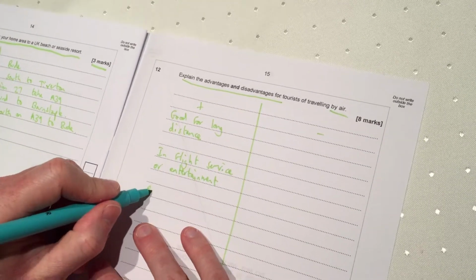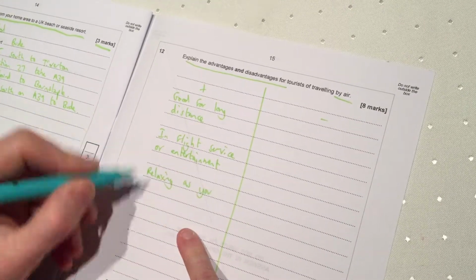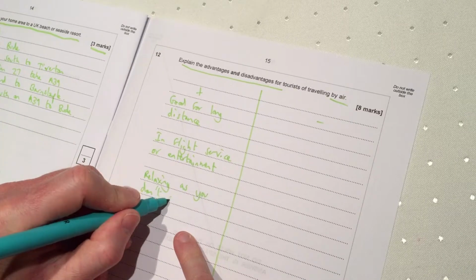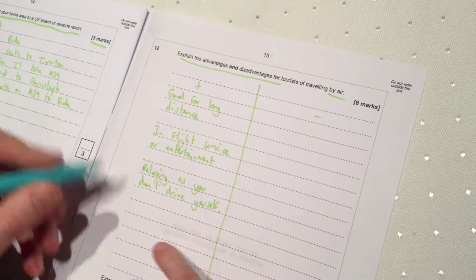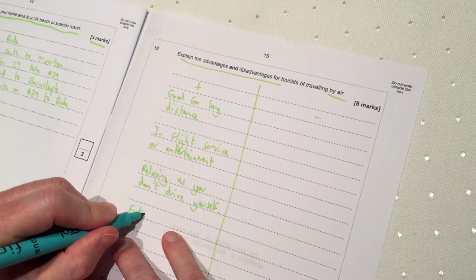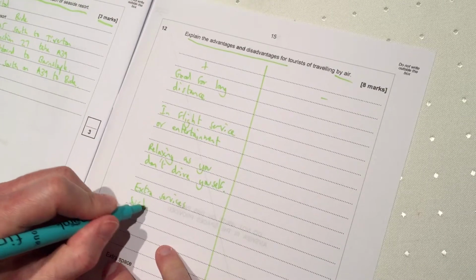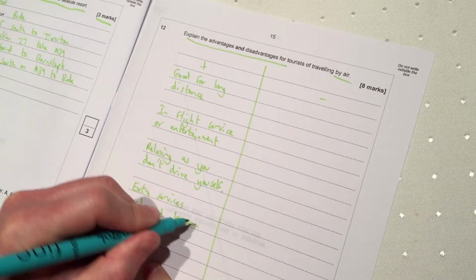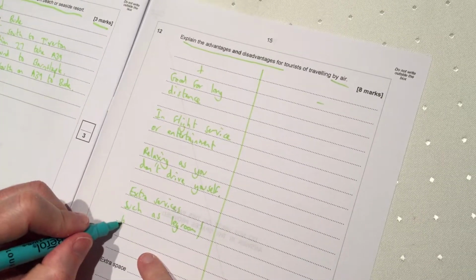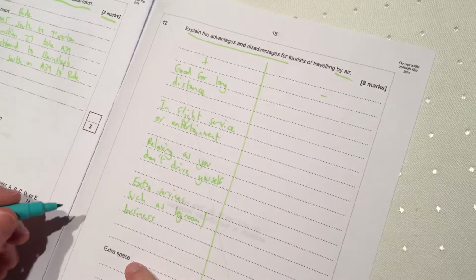Okay, so it can be relaxing as you don't have to drive yourself. You can get extra services such as legroom or business class, for example. Right, so I've got 1, 2, 3, 4 positives there.